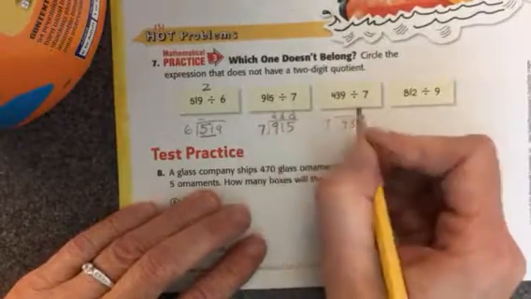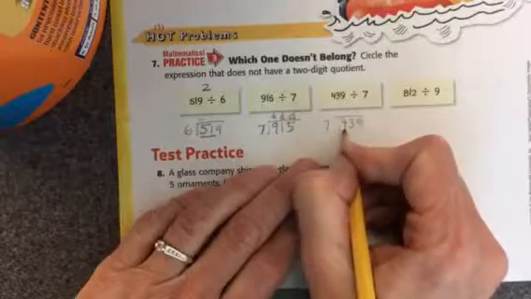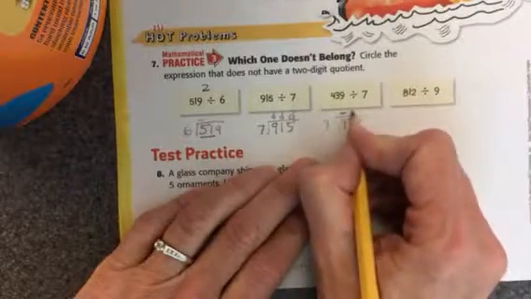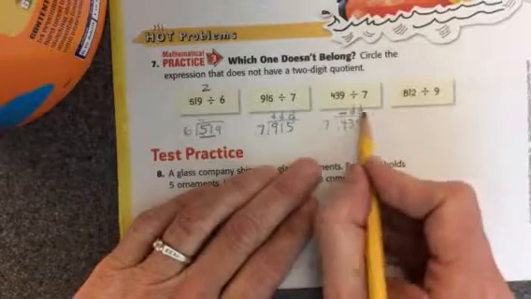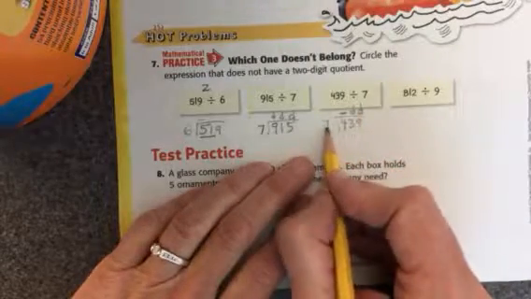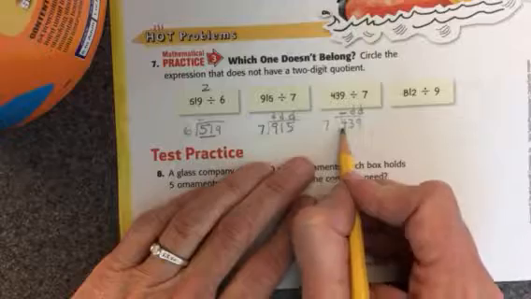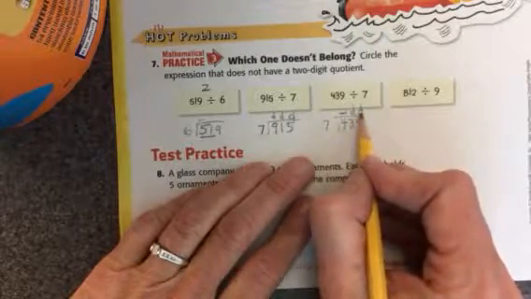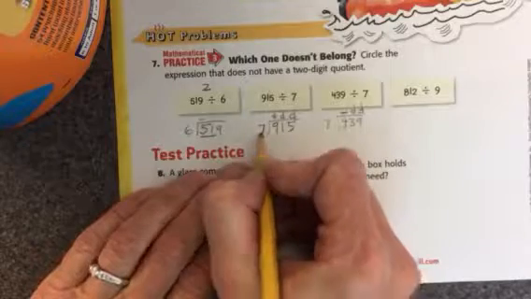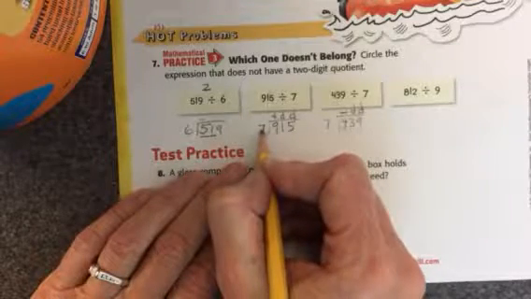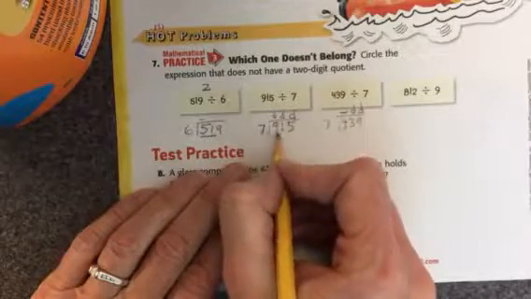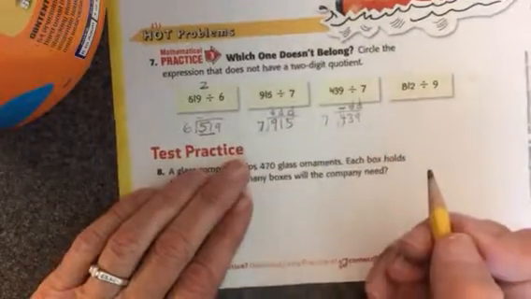But in this one, 7 doesn't go into 4, so I'm not going to have a digit right there, but I will have a digit here and I will have a digit here. So if the divisor won't go into the first digit of the dividend, my quotient's going to be 2 digits. But if my divisor will go into the first number of the dividend, then I'm going to have 3 digits.